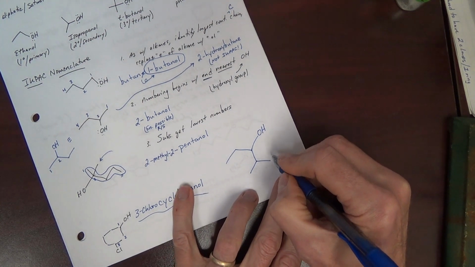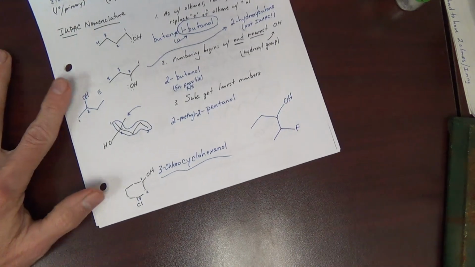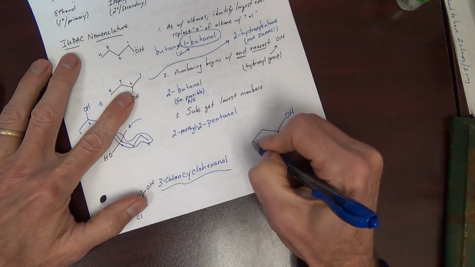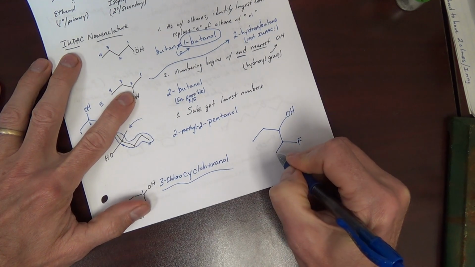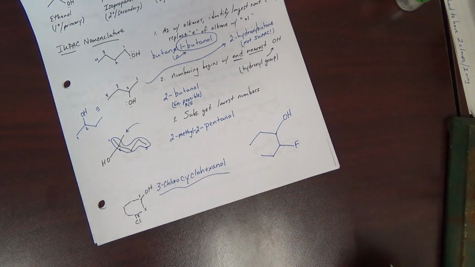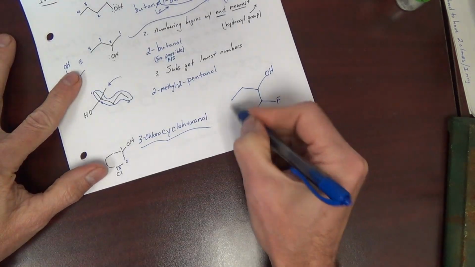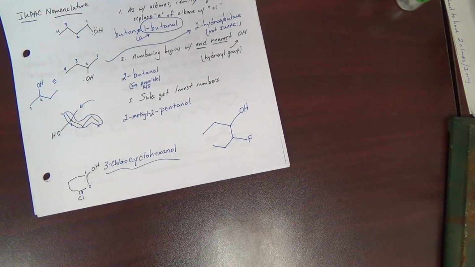And we can put maybe a fluorine here. Let's put one more carbon here. All right, not connected, there's no ring. So there's one you can practice on. Name that compound.